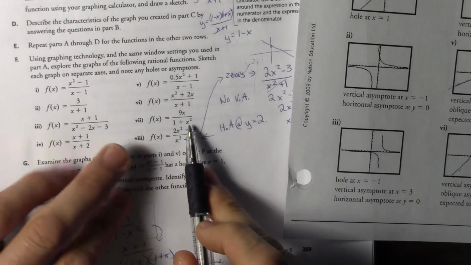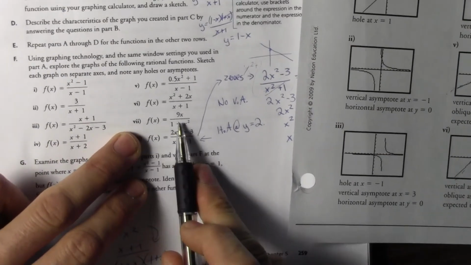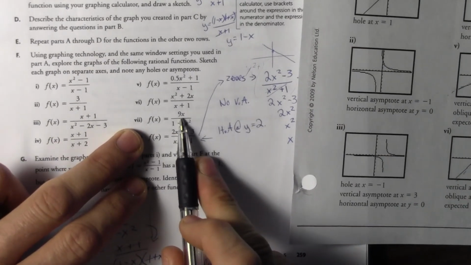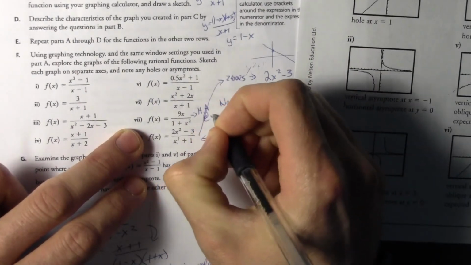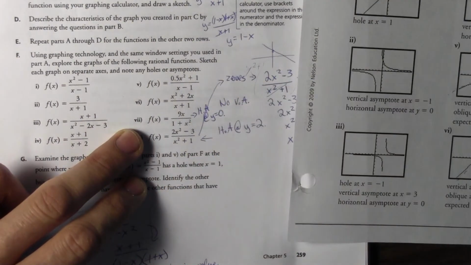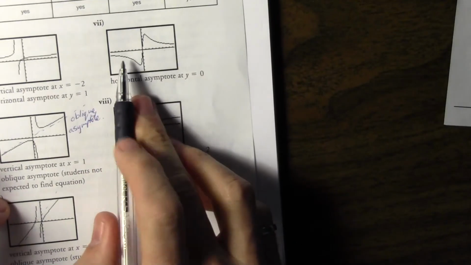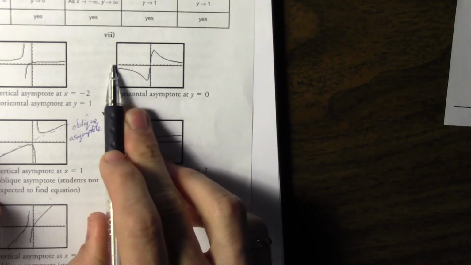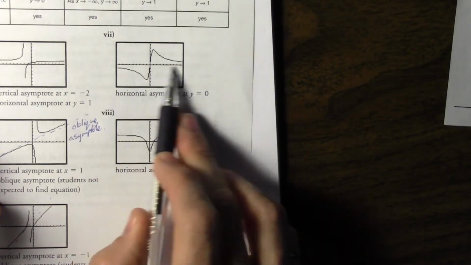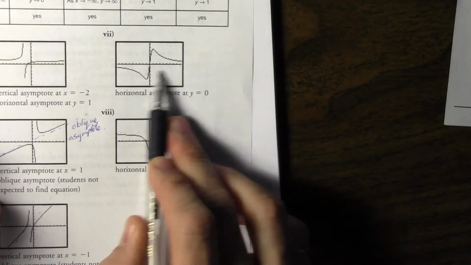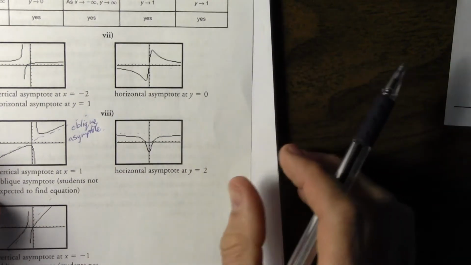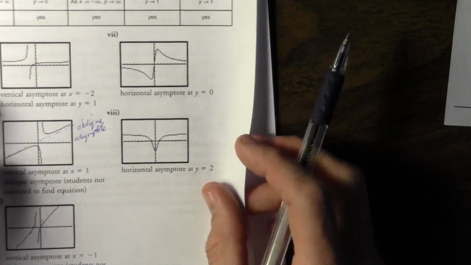And here again, the degree of the denominator is higher than the numerator. So here we're going to have a horizontal asymptote at y equals 0. Okay? So that's an interesting one. You can actually see there's a horizontal asymptote there, so there must be a hole at 0 that this horizontal asymptote passes through.